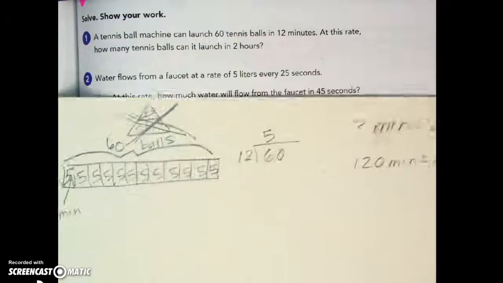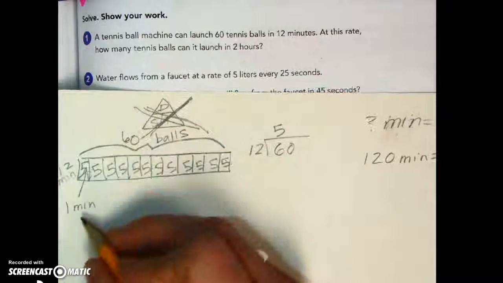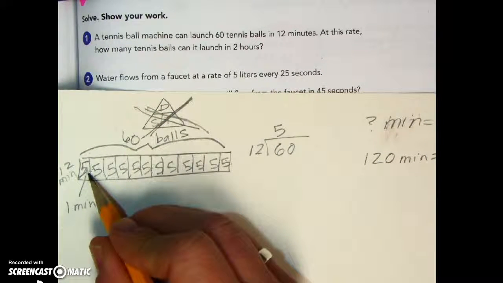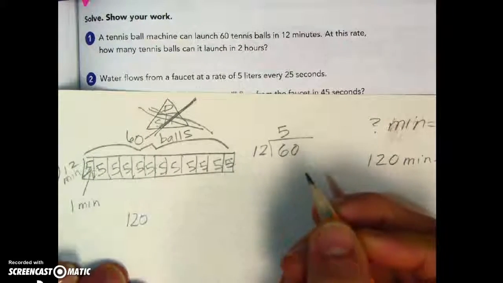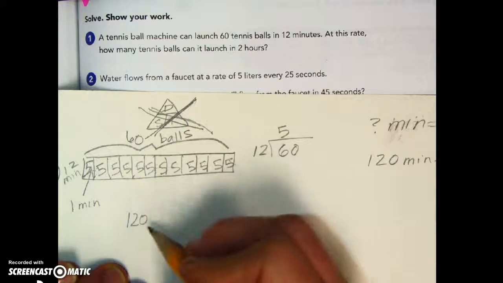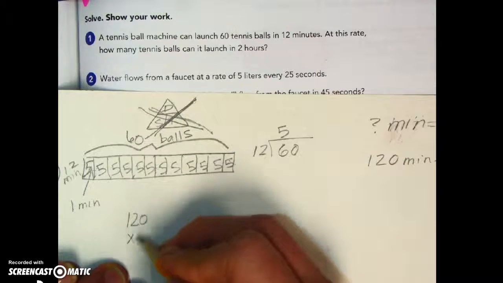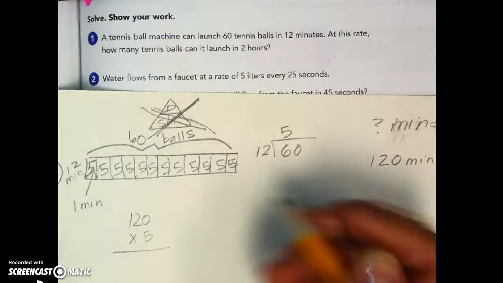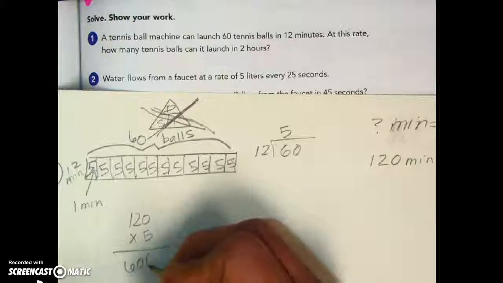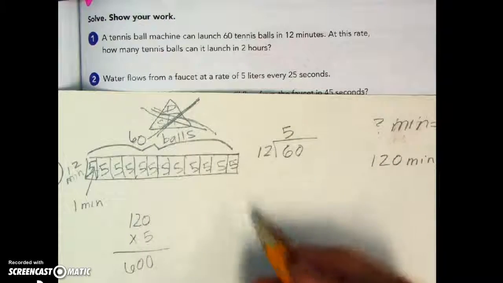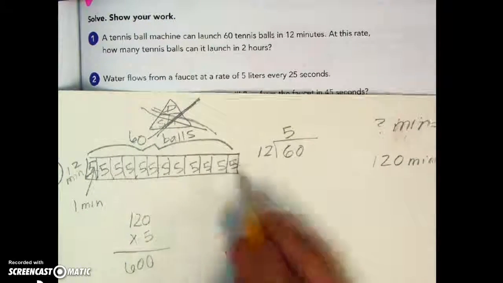So if that's true, 120 minutes is equal to 2 hours, I can say, well, if 1 minute is 5 balls, then how much is 120? Oh, all I have to do is go 5 120 times, which is the same as 5 times 120. And if I do that, it equals 600 once you do the math. So if you want to use the bar model way, that's how you would do it.